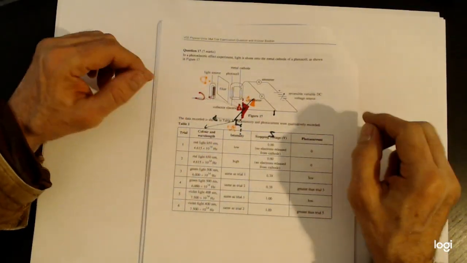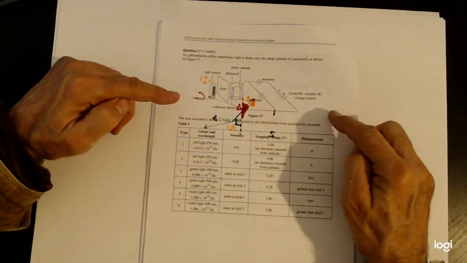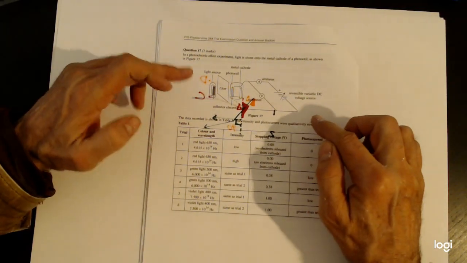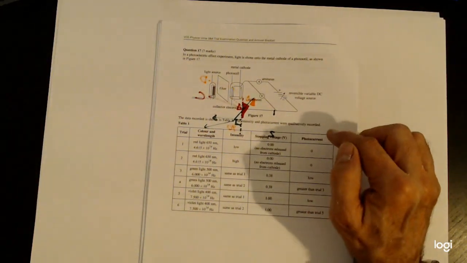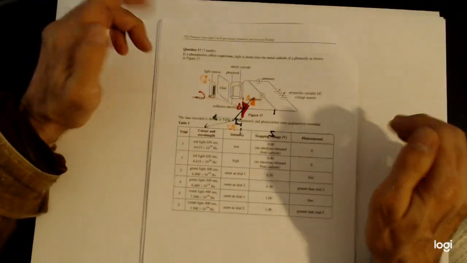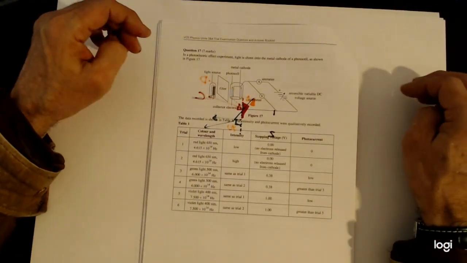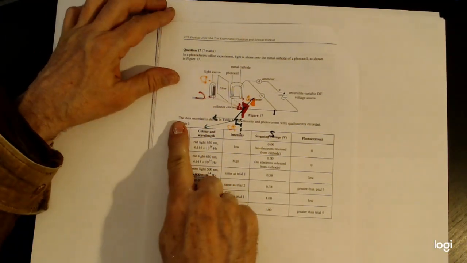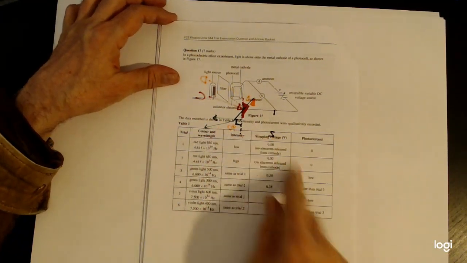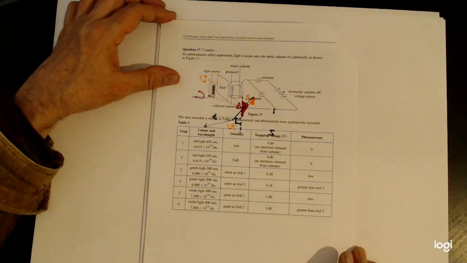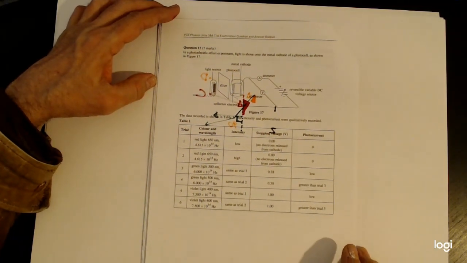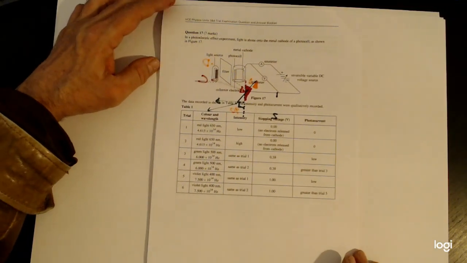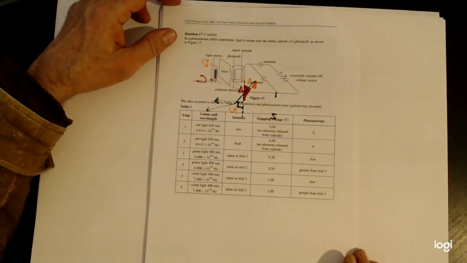You know what the photoelectric effect is. They're just drawing a picture of the photoelectric effect happening. So let's read this thing. In a photoelectric effect experiment, light is shone onto a metal cathode of a photocell as shown in the figure. The data recorded is shown in table 1. Intensity and photocurrent were qualitatively recorded. So they didn't measure it, they just recorded it as low and high, or big or small.